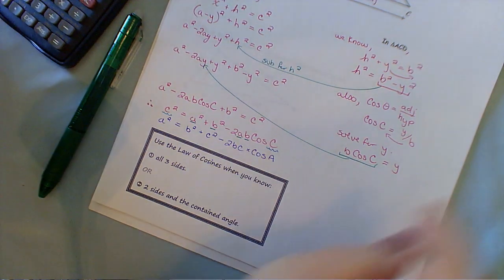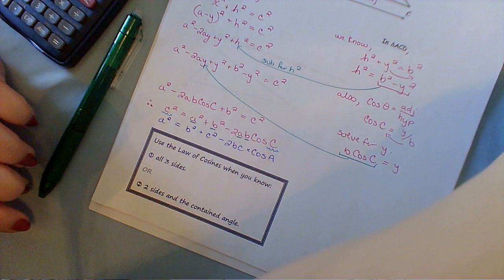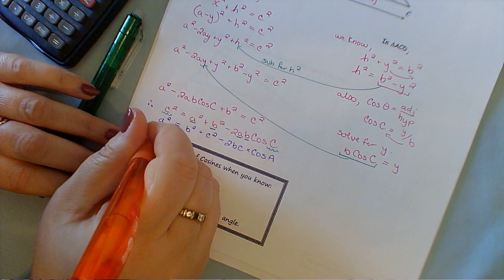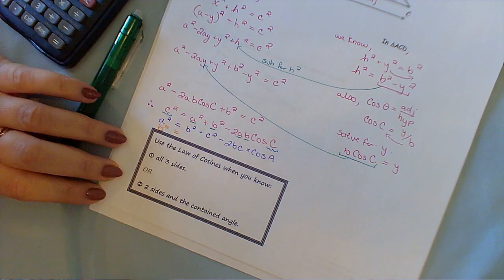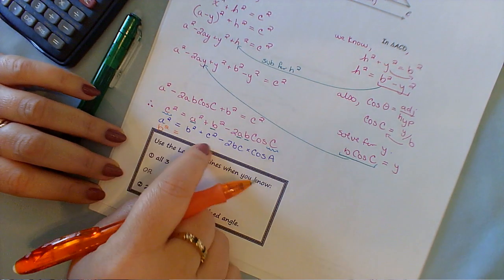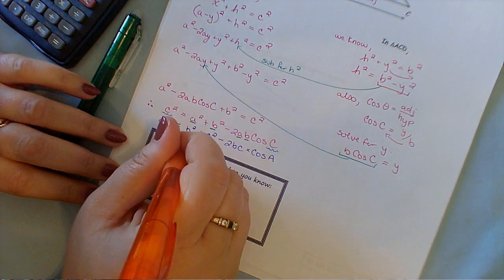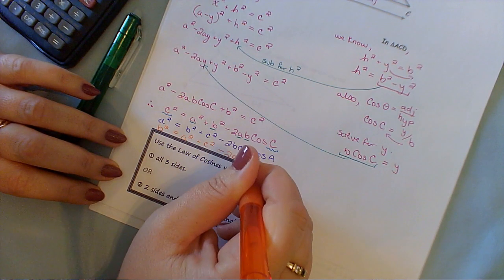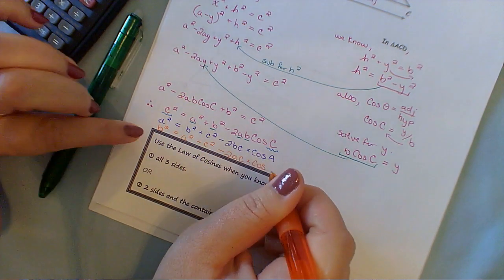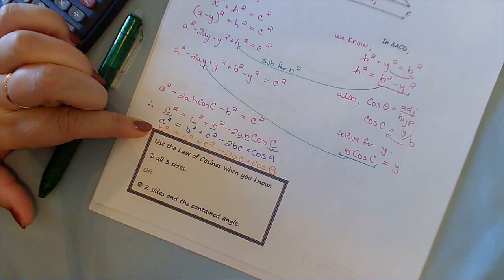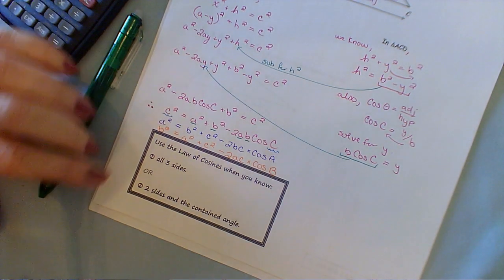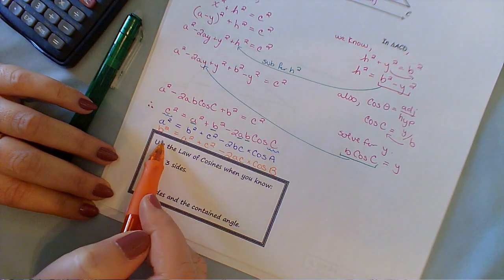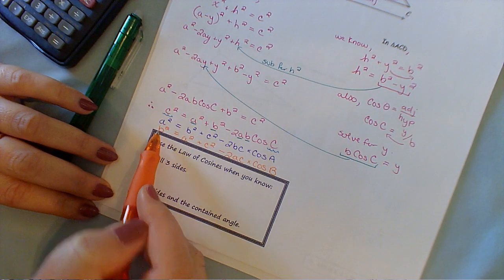And likewise, we can rearrange it now for what if we started it with B squared equals. So if it started with B squared equals, then again, the other two sides that are not B, so in this case, A squared and C squared, minus 2 times A times C times cosine, in this case, vertex B, the angle that goes with little b. So these are not three different formulas. This is the same formula written three different ways, depending on which one of the three sides you're trying to solve for.